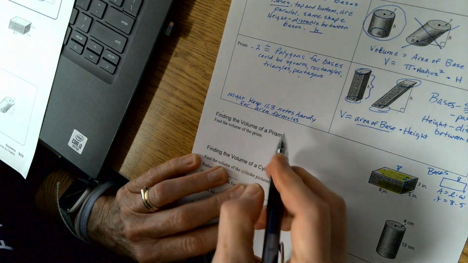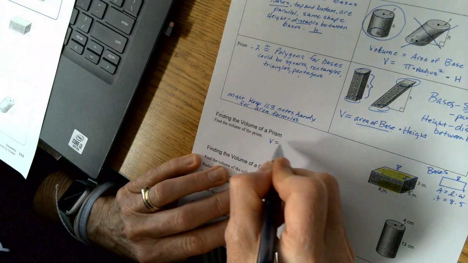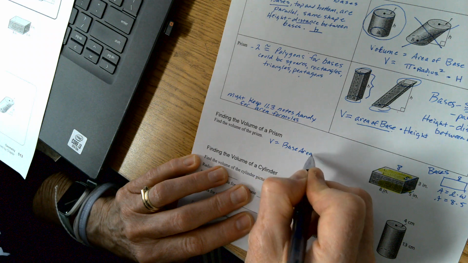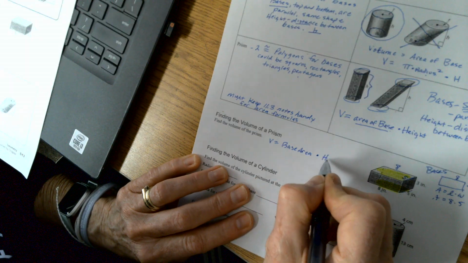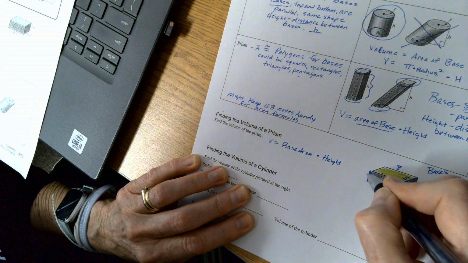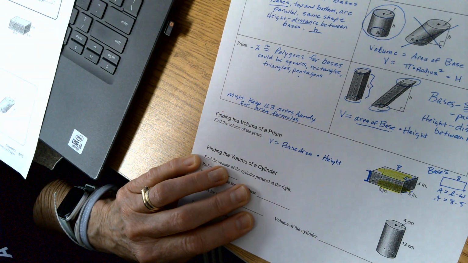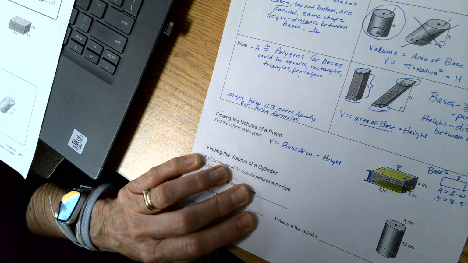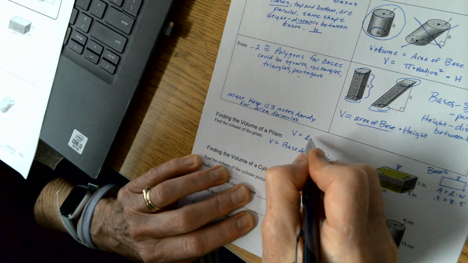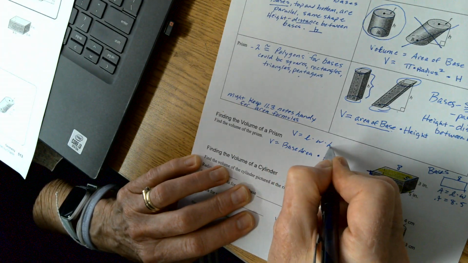So to find the volume, I'm going volume equals the base area times my height, which is my distance between my bases. This is my distance between. And you're just going length times width times height, you guys. So in this one, it's going to be volume equals length times width times height.